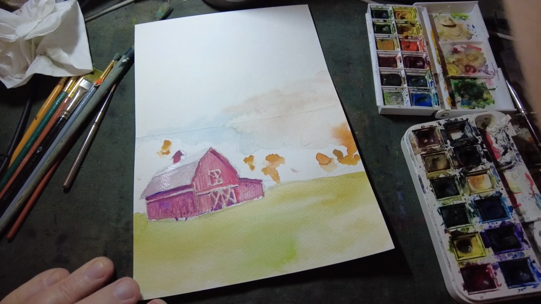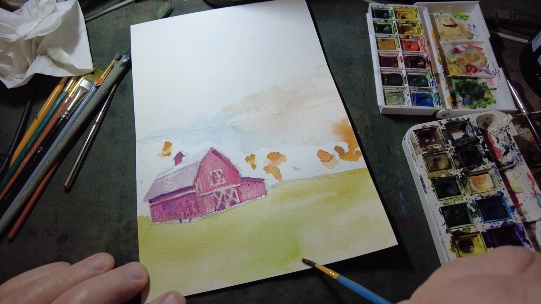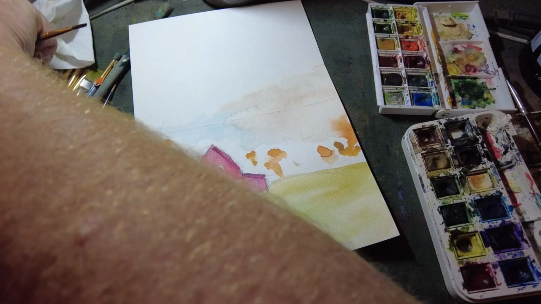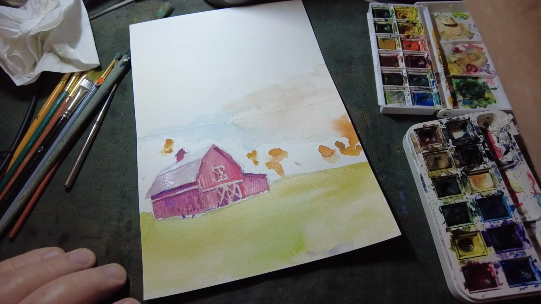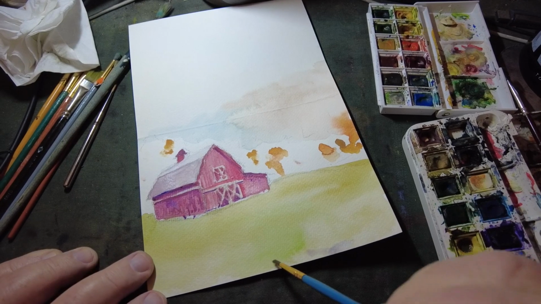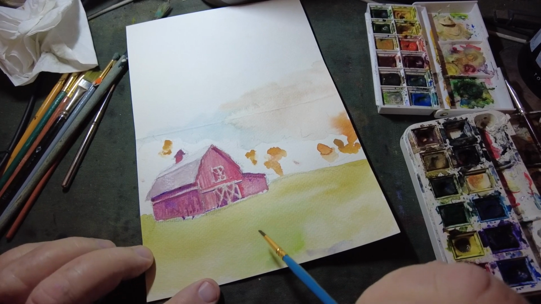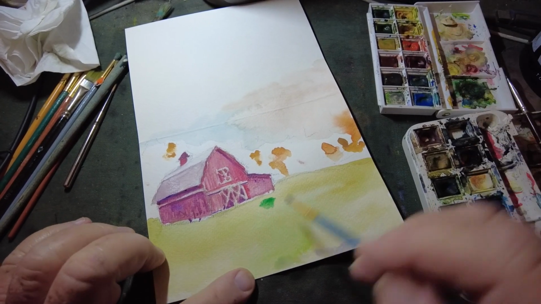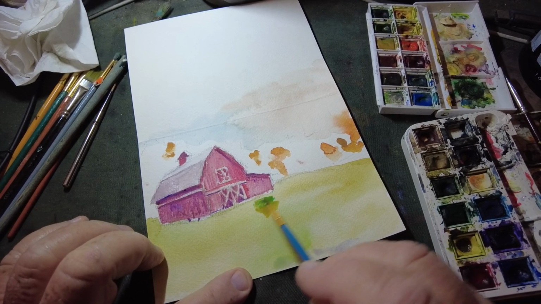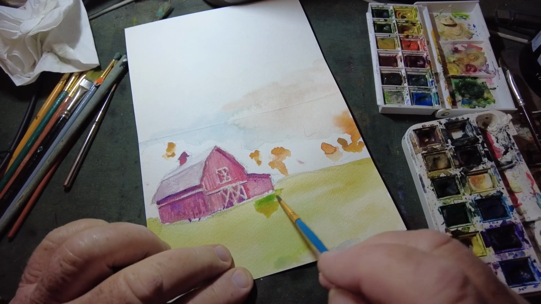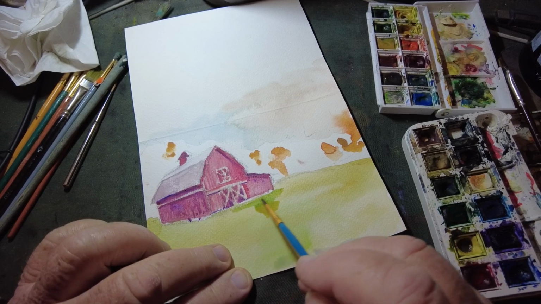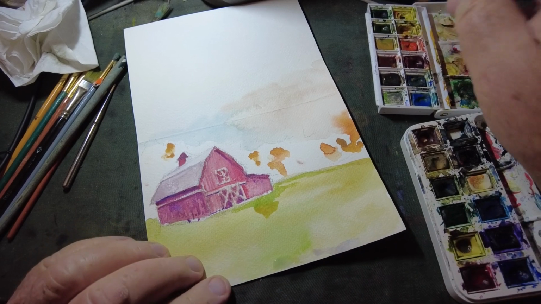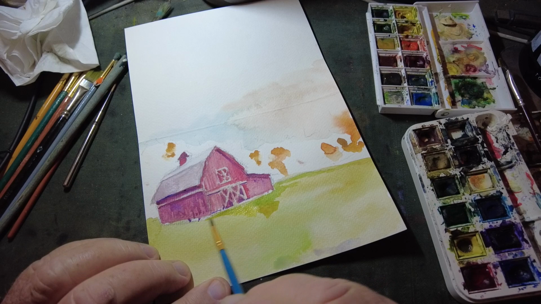Okay, now let's get some of this grass in here. Let's just make a multitude of grass colors. Whoops, that's a little too green. Don't want it to be too green. Get that yellow in there. Mix that yellow in with the green, makes it much more realistic looking.